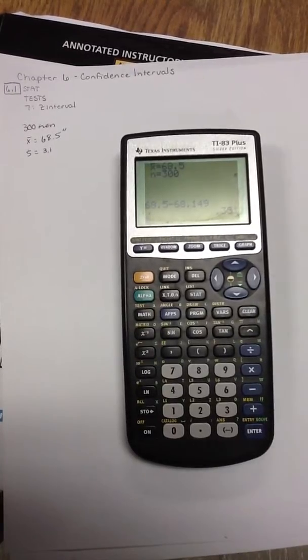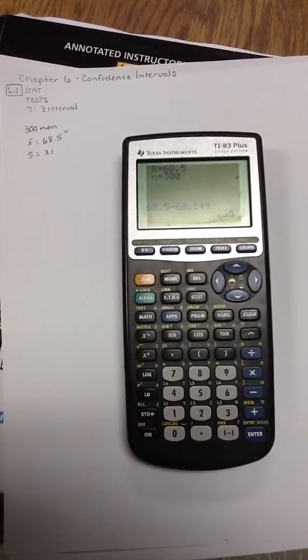I want you to also note that your n value, when you have problems on this section, and it asks you to find out how many people you'd have to have in the study or what your n value would be, no matter what you end up with for a decimal, please round up. Even if it's 0.0005, you have to round up to the next whole value. You can never round down on your n values.